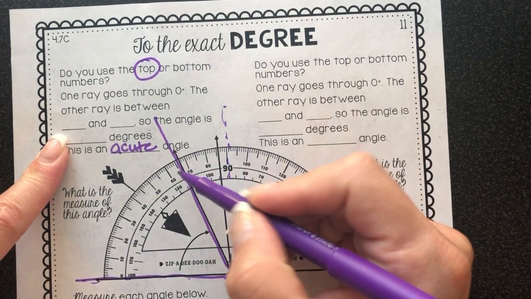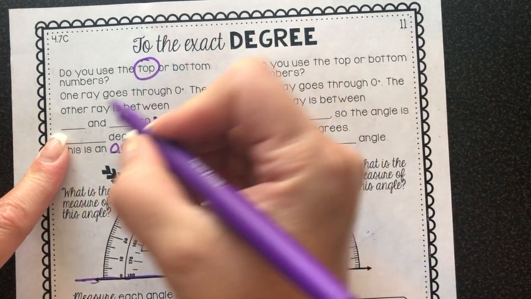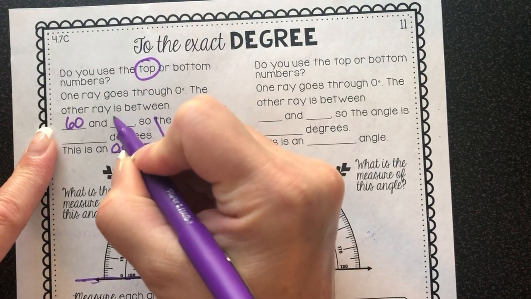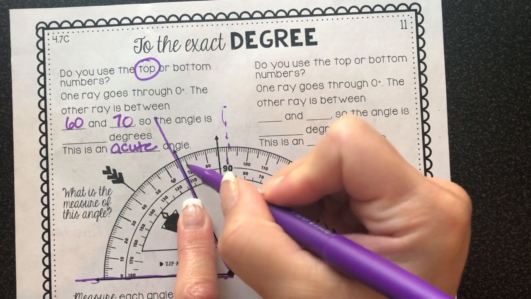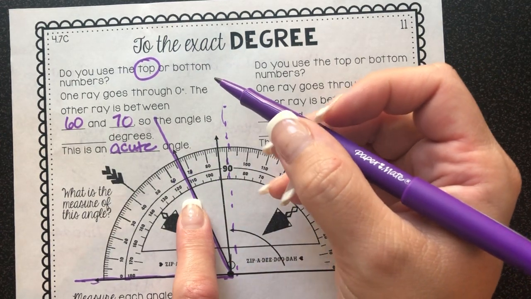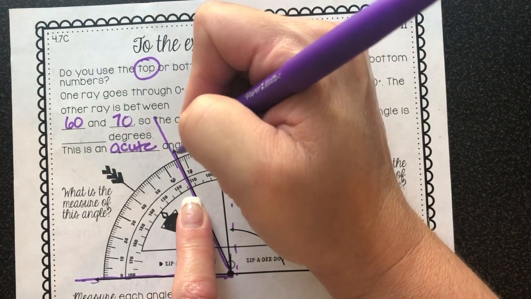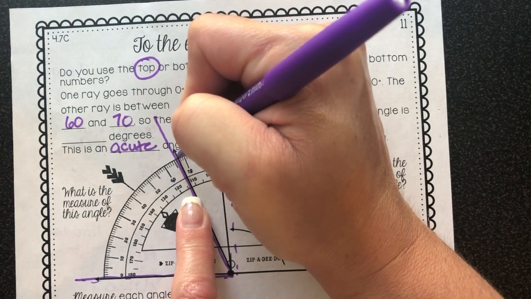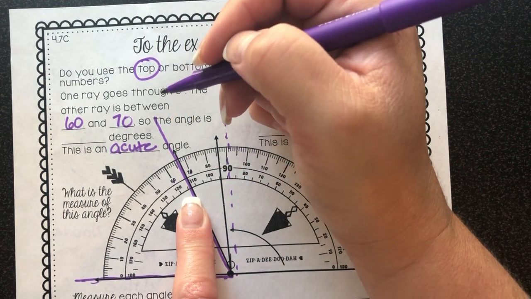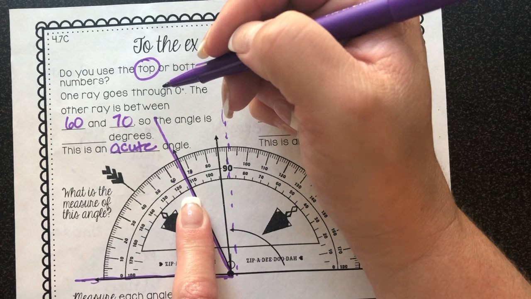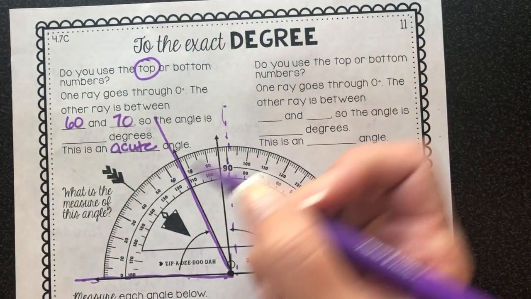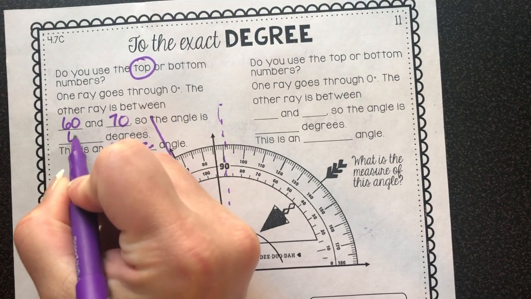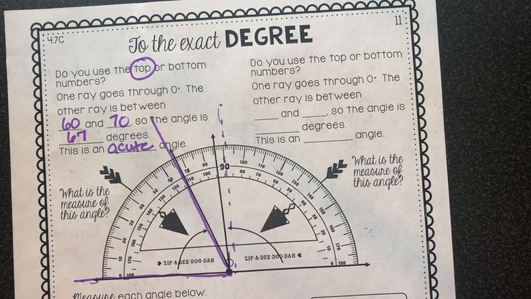The other ray is in between 60 and 70, so I'm going to go ahead and fill that in here. But it's not halfway between 60 and 70. If it was, it would be 65. But it's 2 tick marks past 65. So if I take 65 and add 2 to it, I get 67. So this angle right here has a measure of 67 degrees.